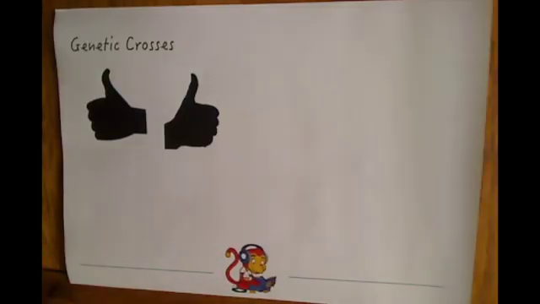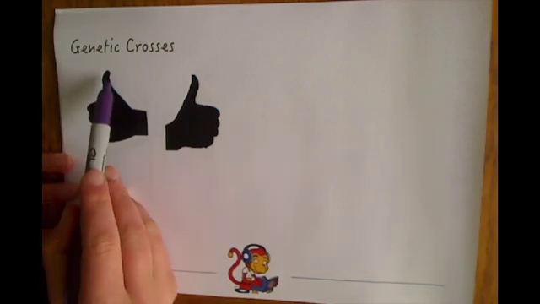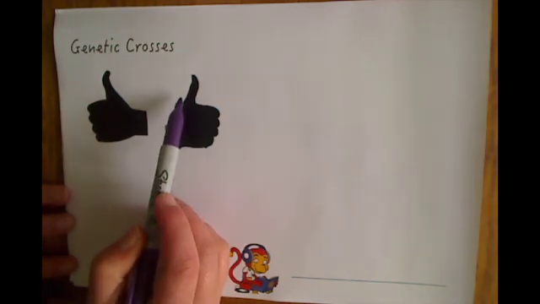Okay, so now we're going to link our understanding of alleles, dominant and recessive alleles, to genetic crosses. And the characteristic we're going to look at is the hitchhiker's thumb. Now, if you have a look at your thumb now, you can either bend the tip of it back, so it's a hitchhiker's thumb, a little bit like this one, or you can't physically do that and your thumb is always straight.